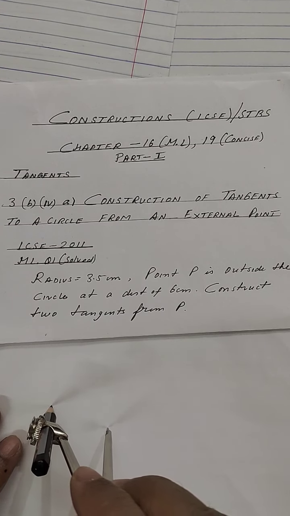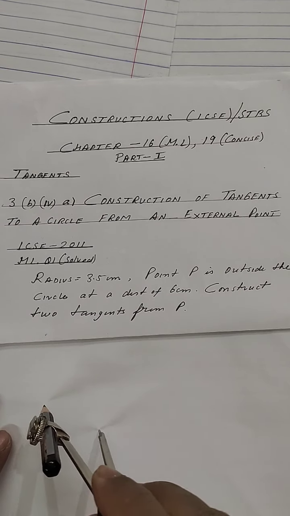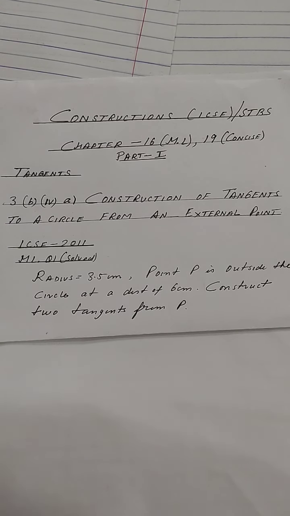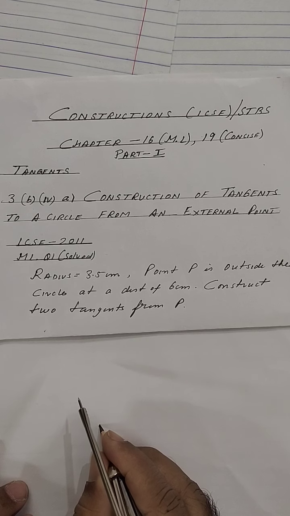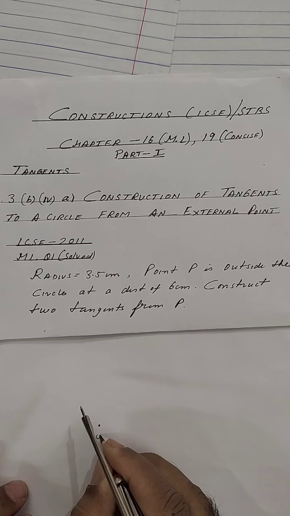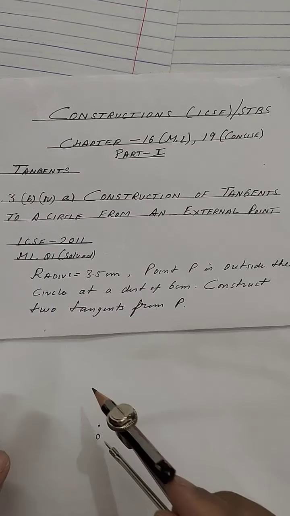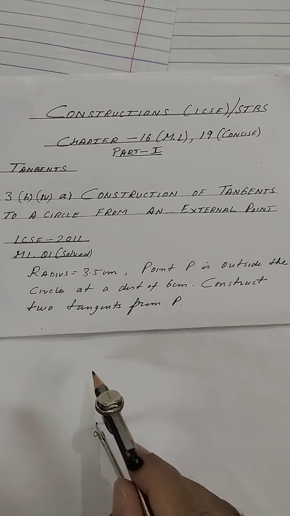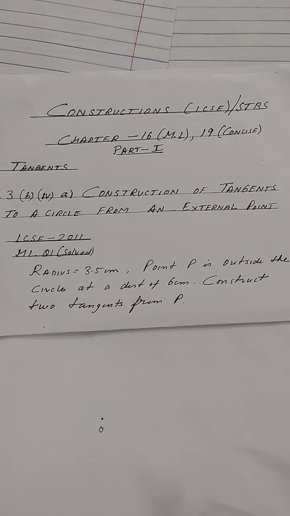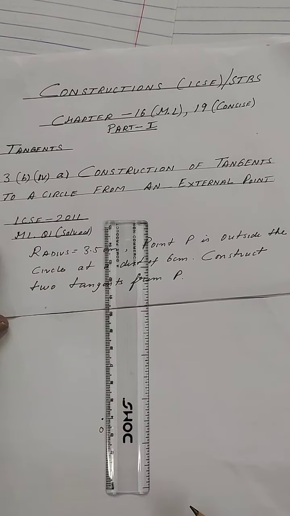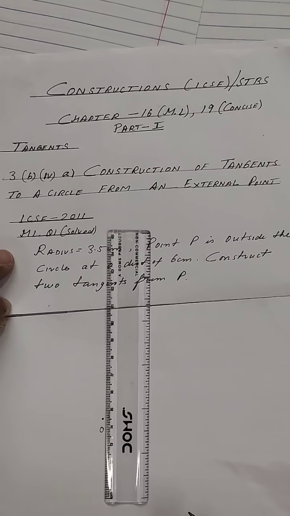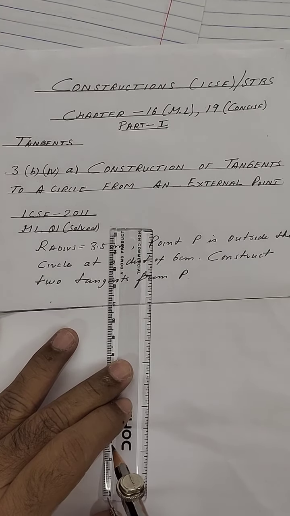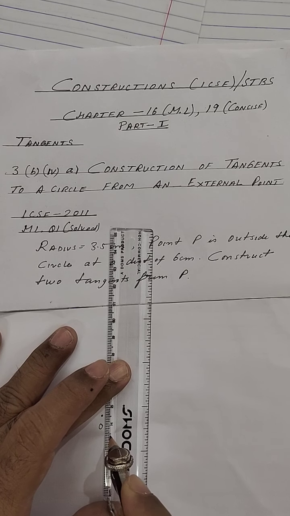You can always mark the center, because all distances are measured from the center. Check again, because if there is a small change in your length, children, you may not get the correct answer. The whole thing you will have to do again.